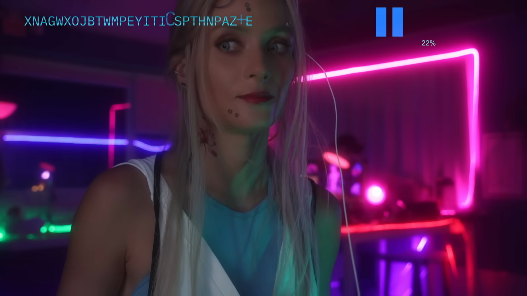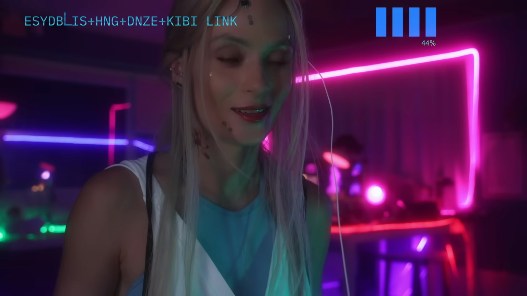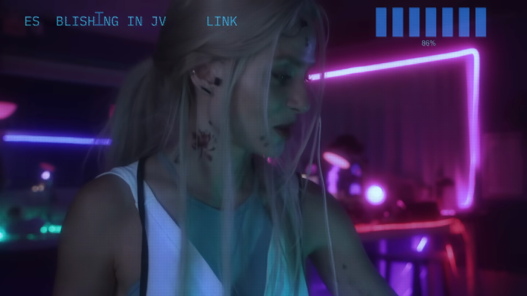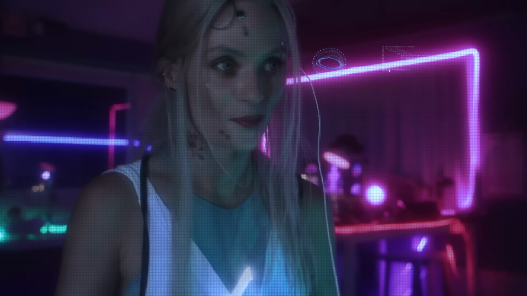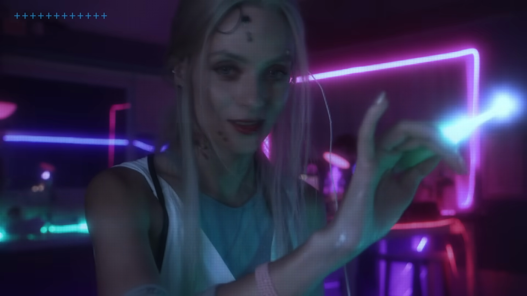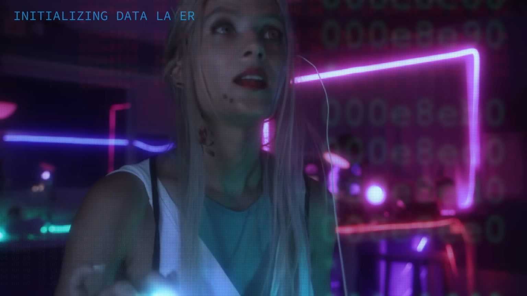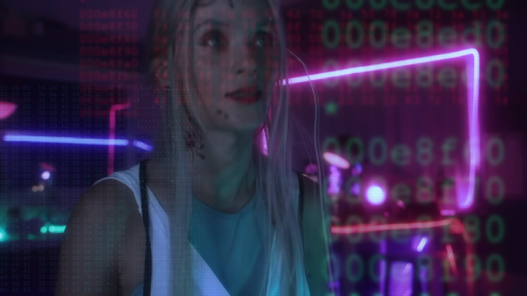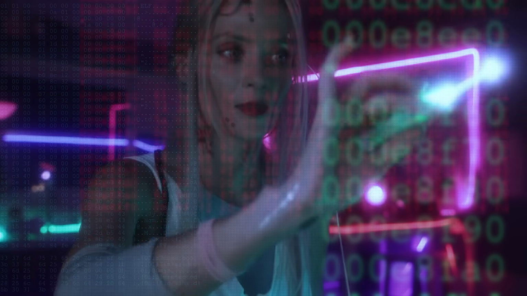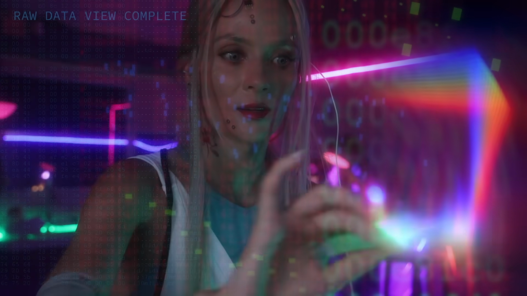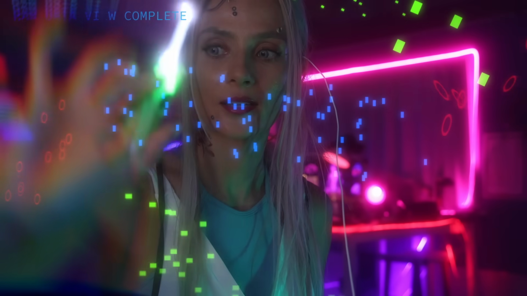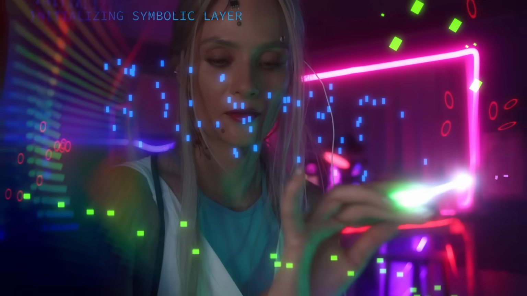Okay, connecting interface layer. Alright. Now I'm bringing up your internal map. Good. Alright, now I'm going to run a visual overlay so you can follow what I'm seeing. Okay. Now, there. Everything is layered. I'll mark it for you.